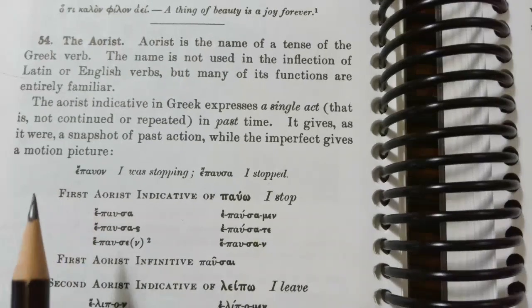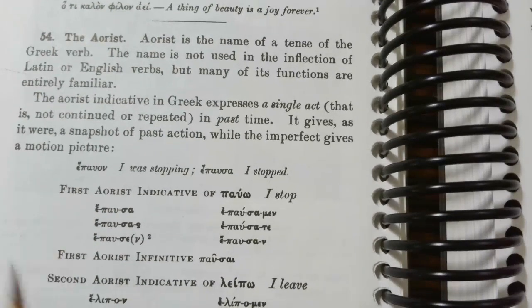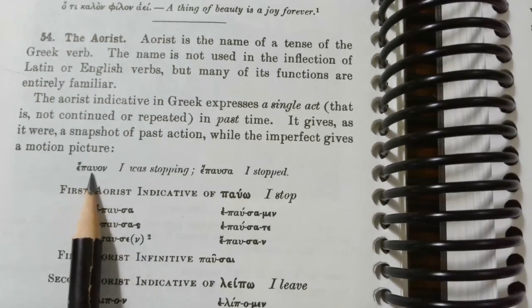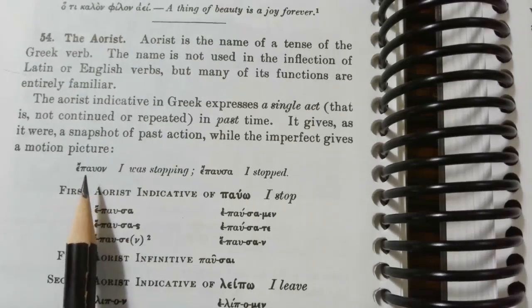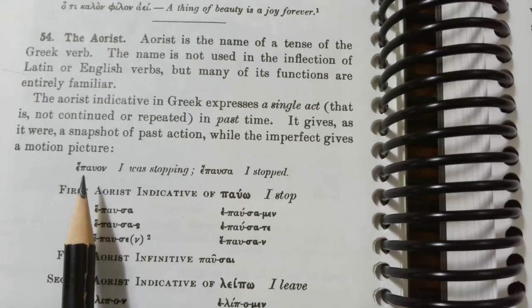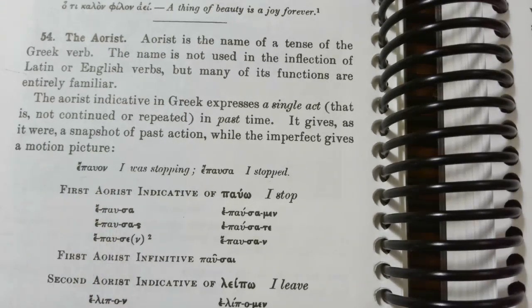Okay, so another thing to point out is that the imperfect is built on the present stem, right? Or it's built on the first principal part. And let me pull out my handbook here.